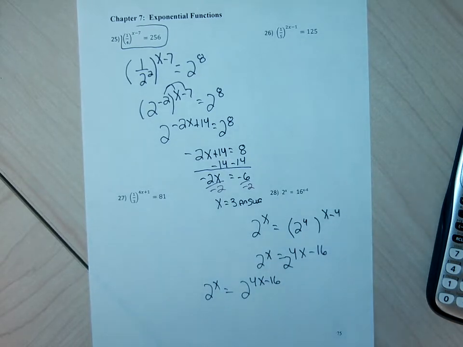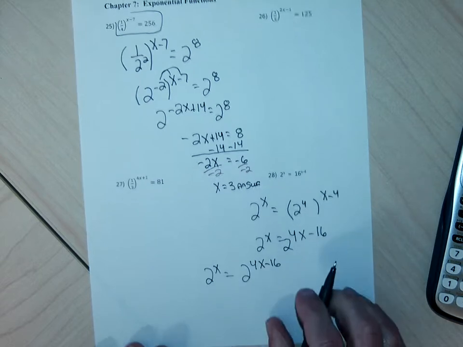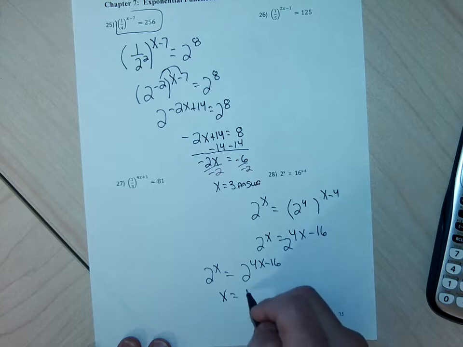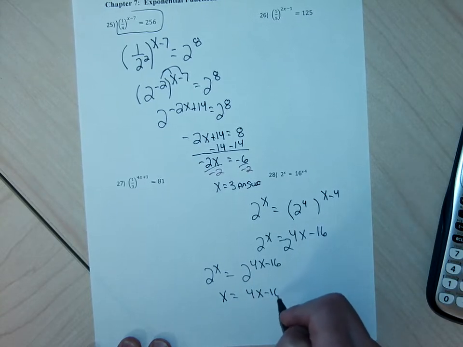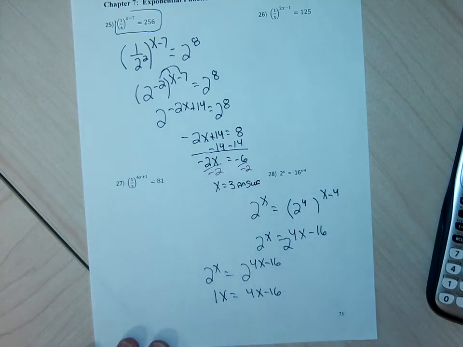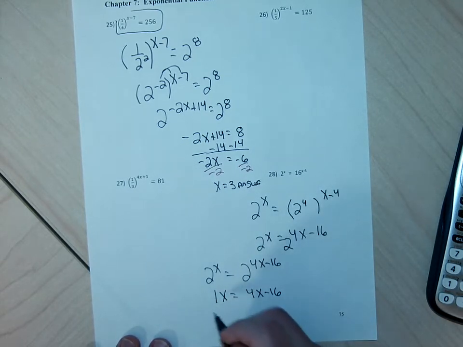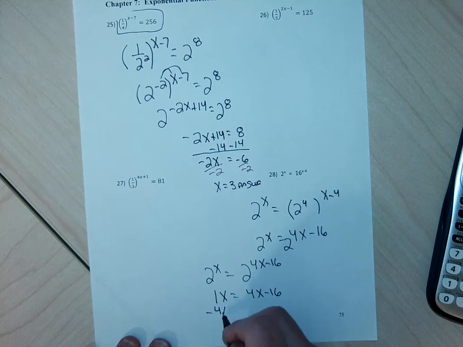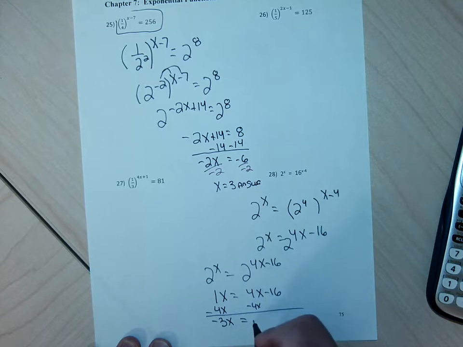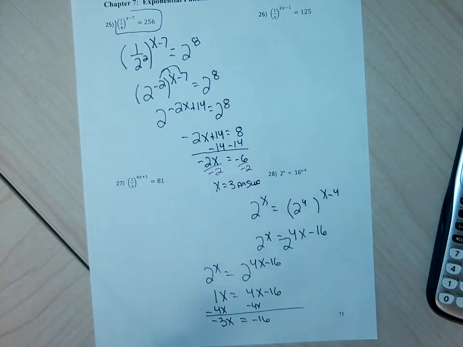Both sides have 2's for the base, so I drop the bases and set the exponents equal to each other, which is going to be x equals 4x minus 16. The x on the left-hand side is really 1x. And to get this solved for, I'm going to minus 4x from both sides, which will give me minus 3x equals minus 16.